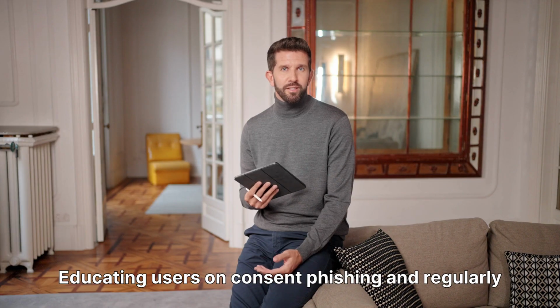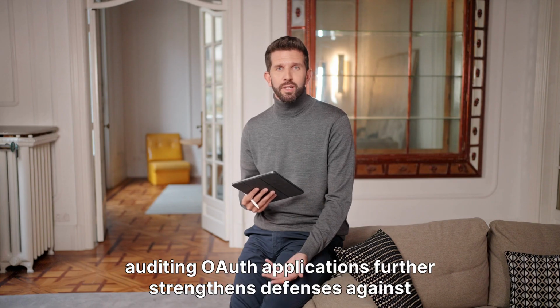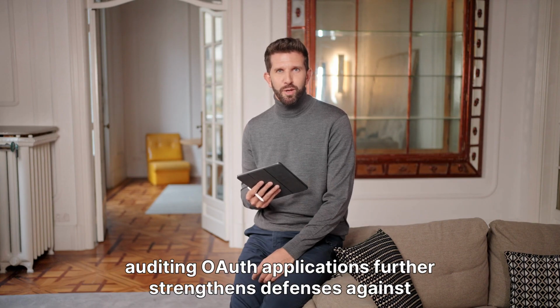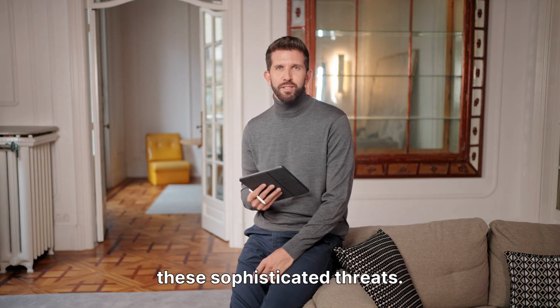Educating users on consent phishing and regularly auditing OAuth applications further strengthens defenses against these sophisticated threats.